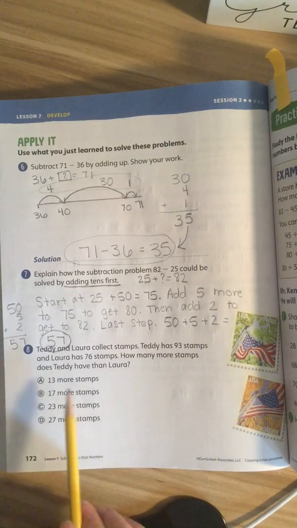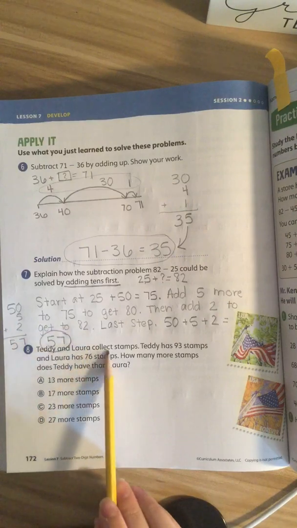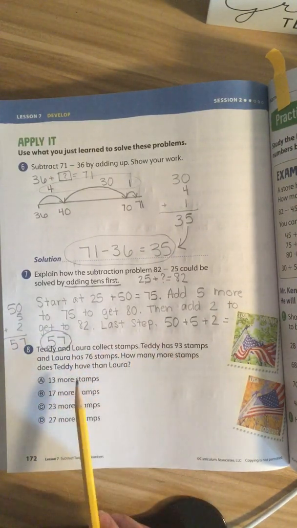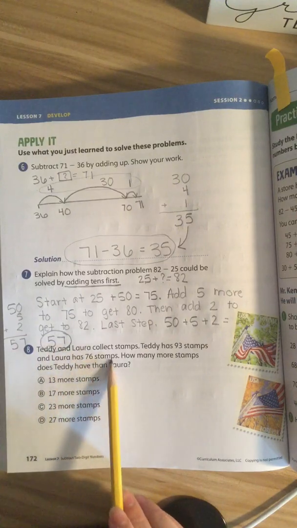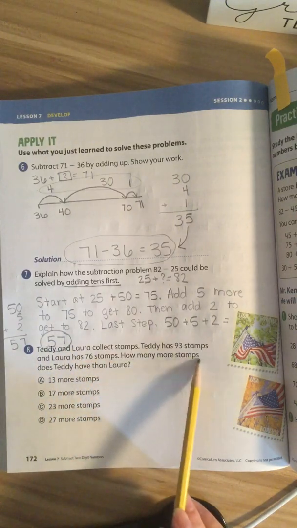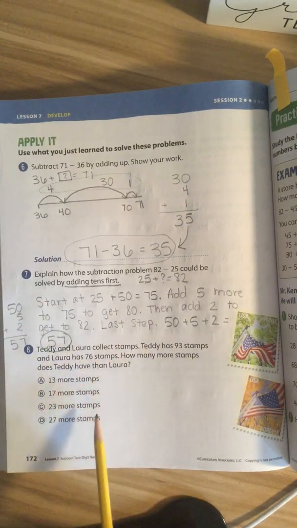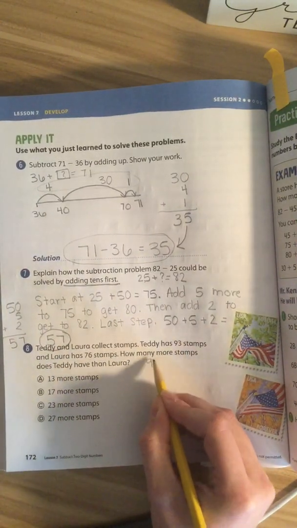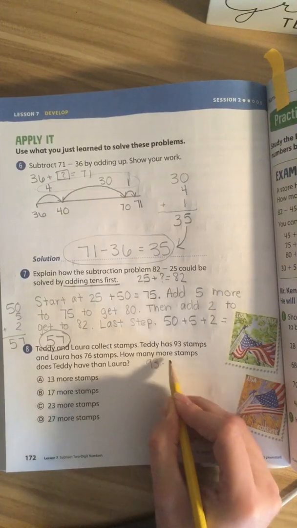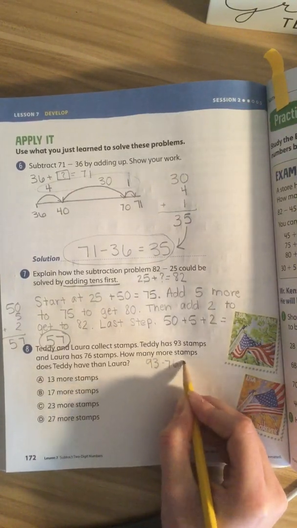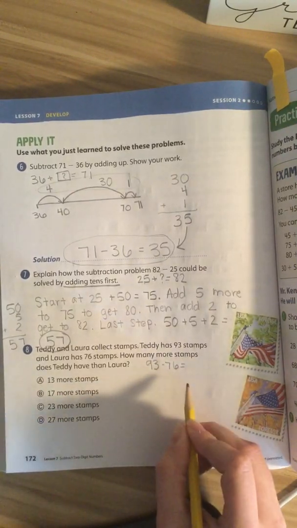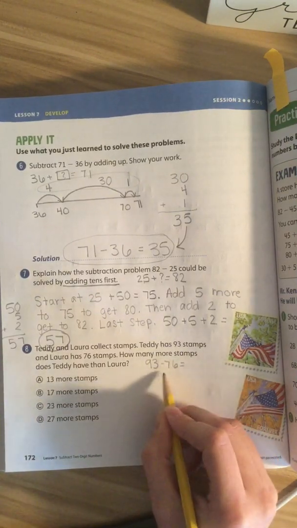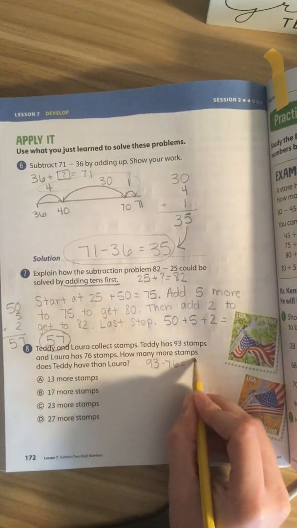Alrighty. My next one says Teddy and Laura collect stamps. Teddy has 93 stamps and Laura has 76 stamps. How many more stamps does Teddy have than Laura? So Teddy has a total of 93 and Laura has 76. So we're trying to solve how many more Teddy has than Laura. So that's going to solve this one.